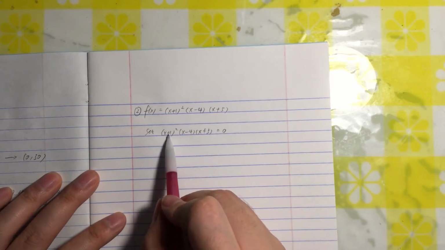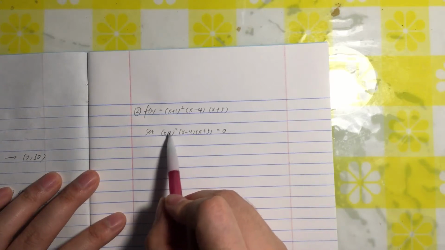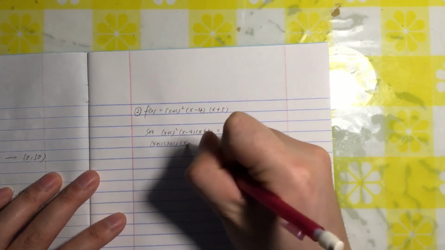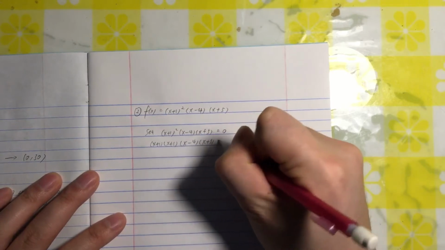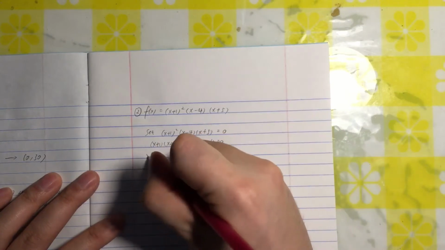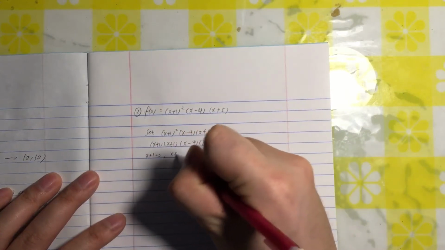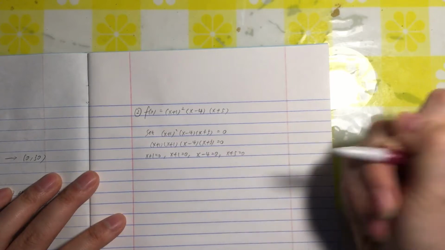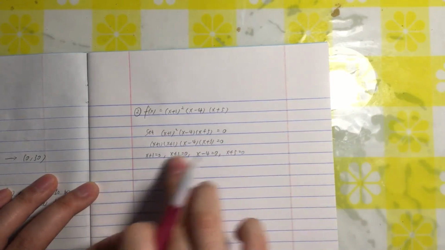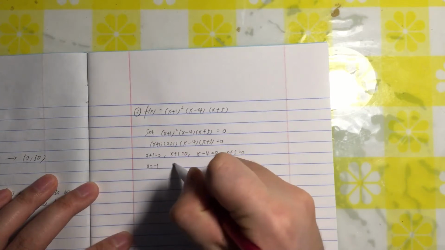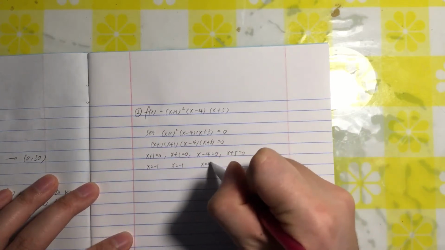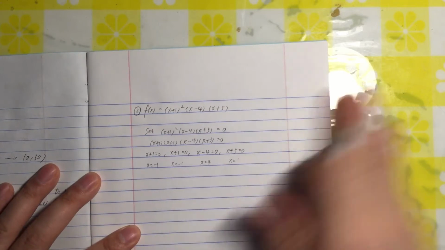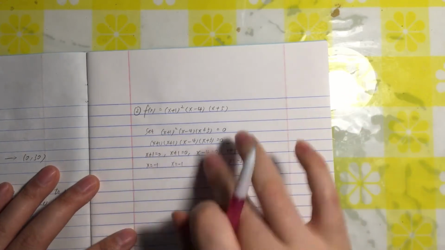Here, (x plus 1) squared can be written as (x plus 1) times (x plus 1). If I set each factor equal to 0, I get x plus 1 equal to 0, x plus 1 equal to 0, x minus 4 equal to 0, x plus 5 equal to 0. Then solve each equation for x. I get x equal to -1, x equal to -1, x equal to 4, x equal to -5. Those are the zeros of this function f.